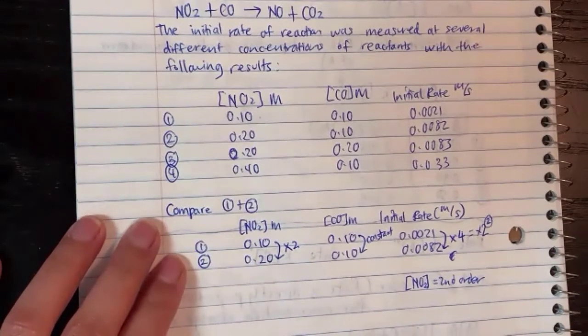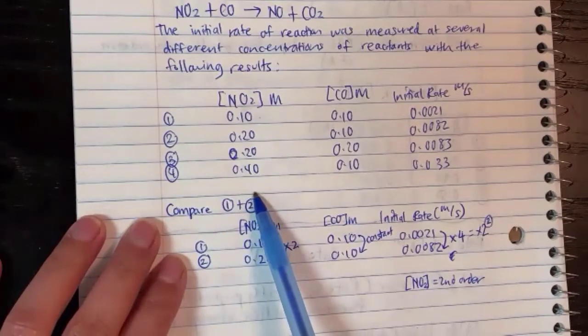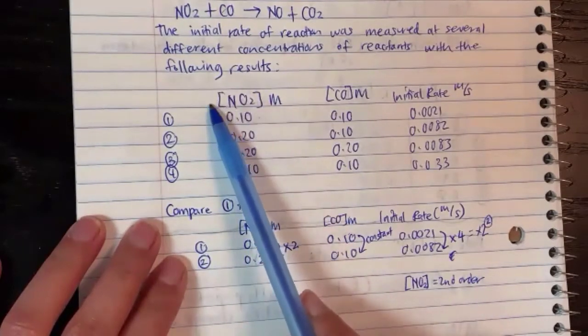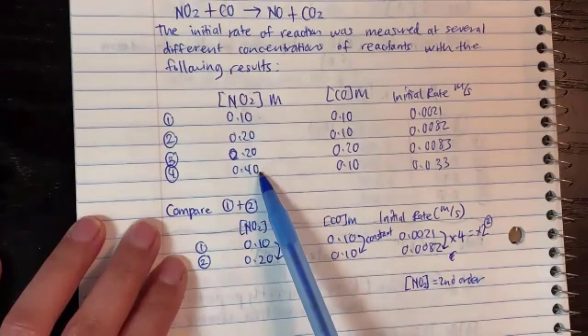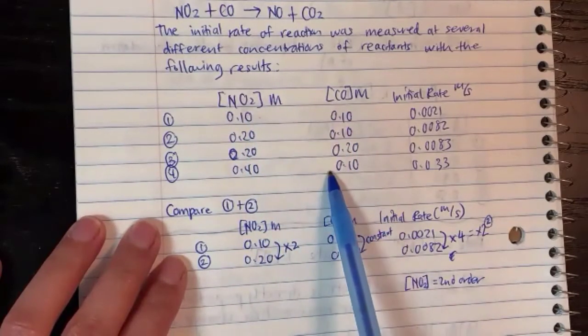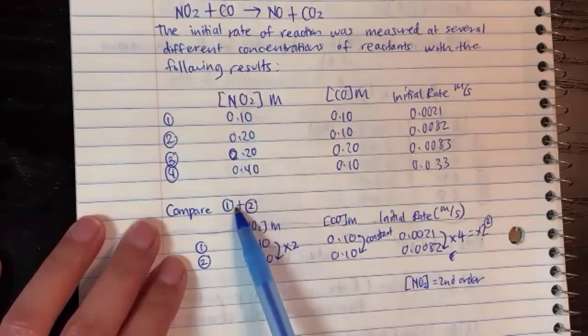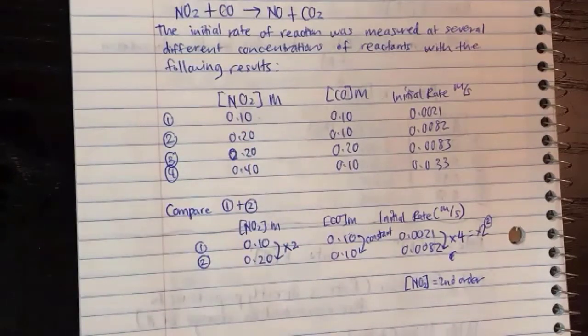The thing is, you have to pick your 2 lines. So we picked lines 1 and 2 here. We also have another suggestion that says line 1 and 4. Now line 1 and 4 is actually for NO2 as well, because this is going up by 4 times, and that one is constant. So we can use either lines 1 and 4 to do it for NO2, or use lines 1 and 2 like we did over here. You only need to do it once. But if you did lines 1 and 4, you'd see you get the same result.